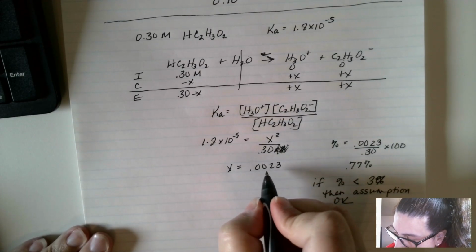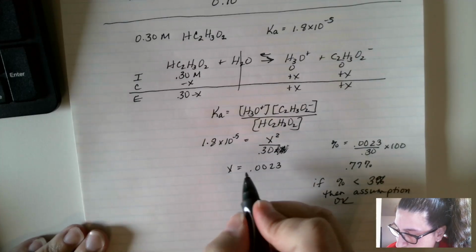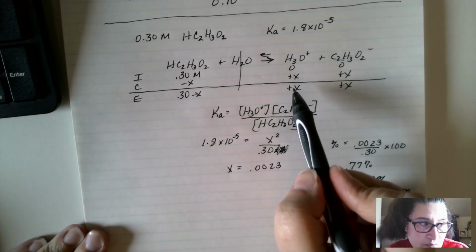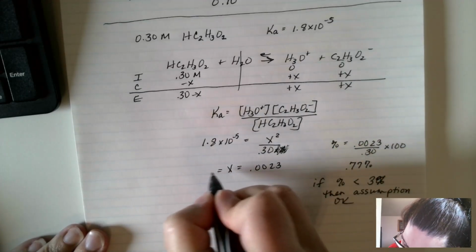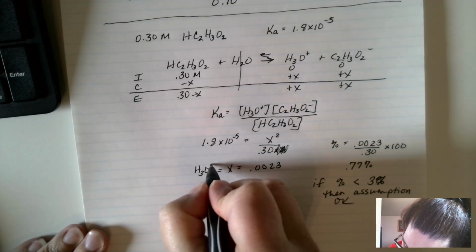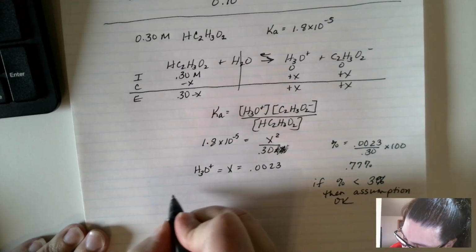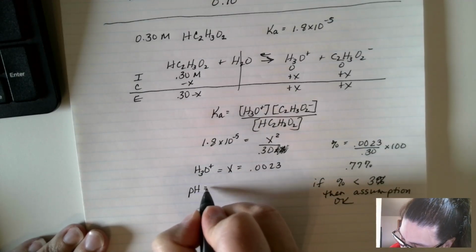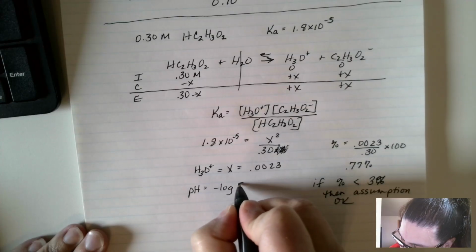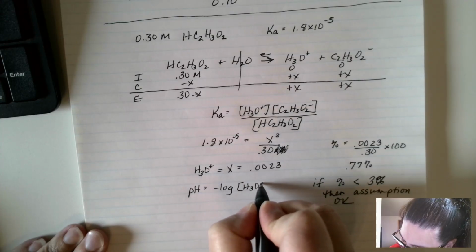Alright, so we found the X, and on my table up above, X is my H+, and we were asked to find the pH. So pH is negative log of my H3O+ concentration.